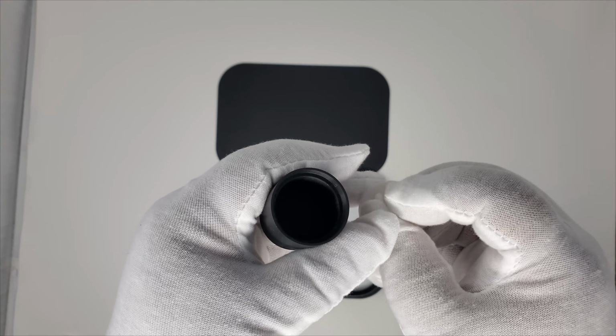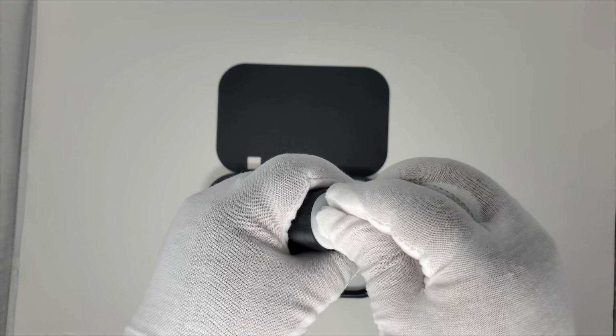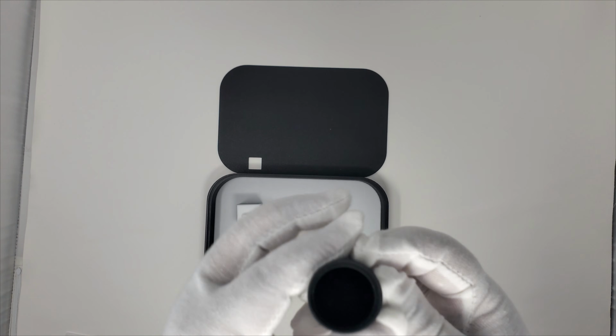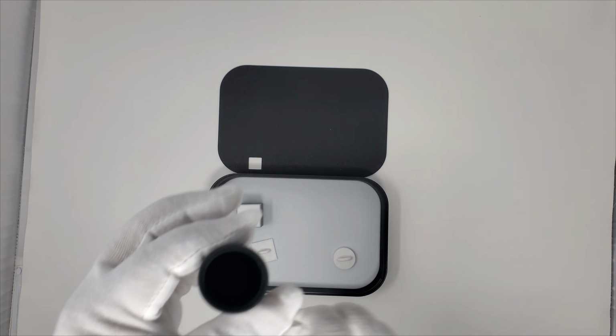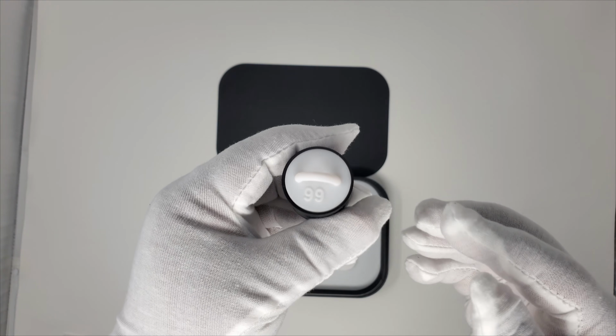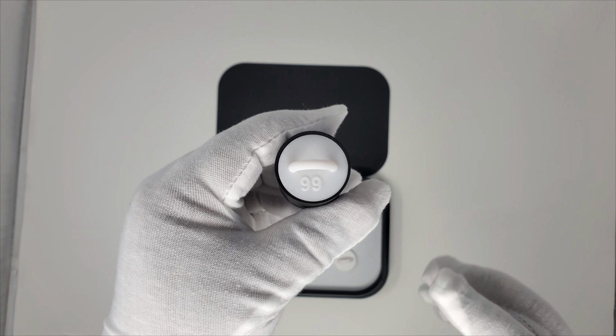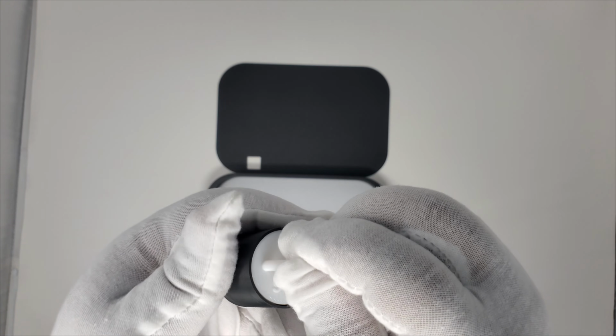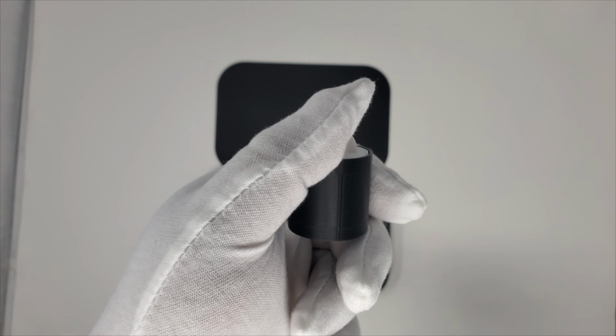And our 99%. All right, so looks like for this one, in between 99 and 100, just to get it snug, but this is kind of loose. So play around with your settings, see what works out best.